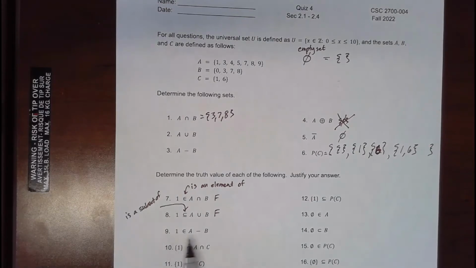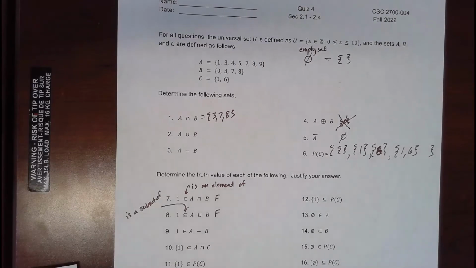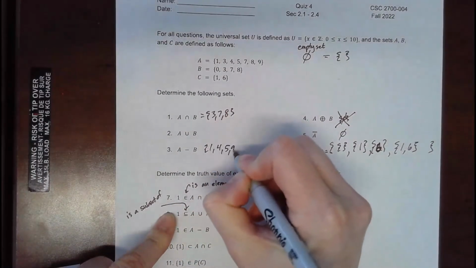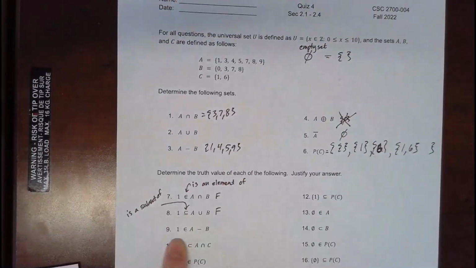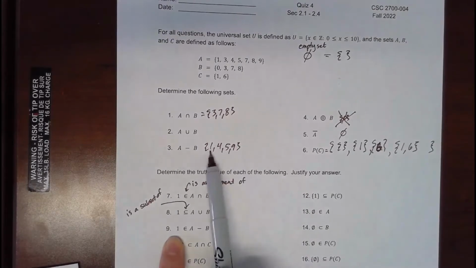Then for 1, is that an element of A minus B? What was A minus B? 1, 4, 5, 9. Okay, so this time we're asking ourselves, is that an element? Does that appear as an element in this set? Yes, it appears right there, so this one would be true.